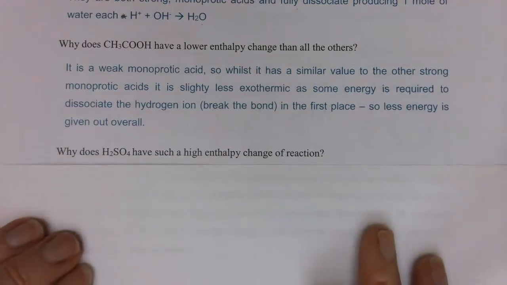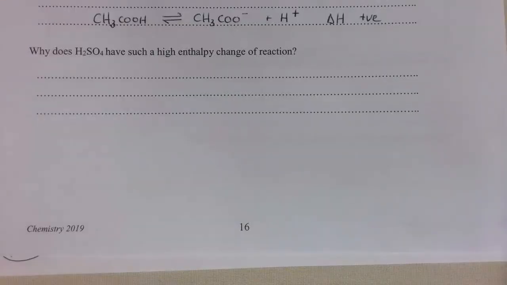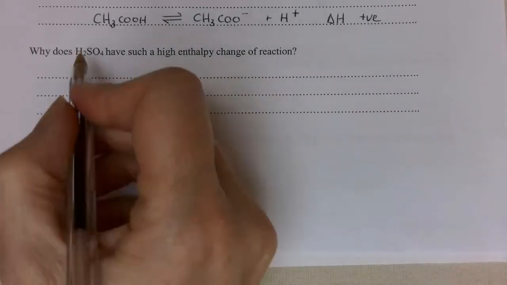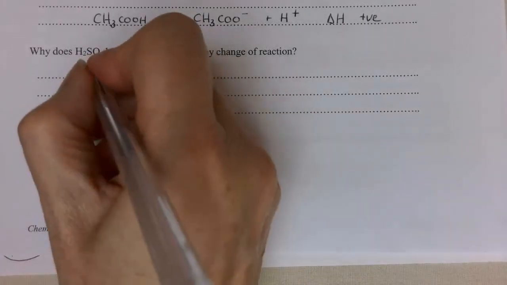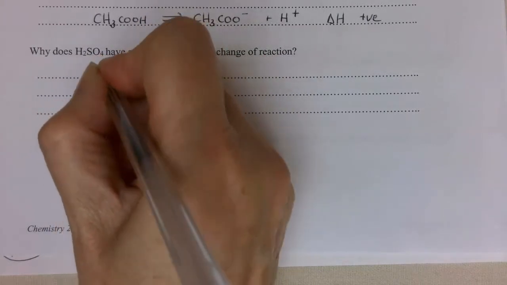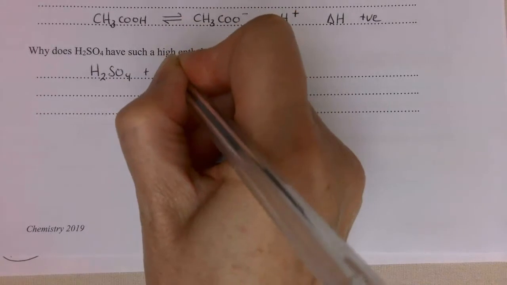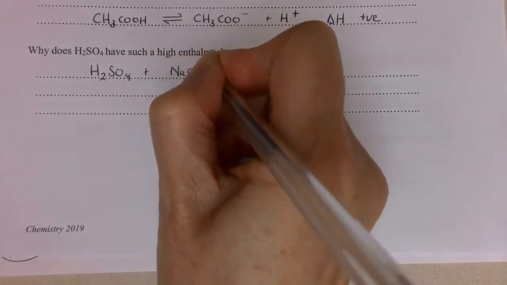So the last question is, why does H2SO4 have such a high enthalpy change of reaction? And it shouldn't surprise you that again we're going to start with an equation, or rather in this case 2 equations. So the H2SO4 dissociates, if you remember, twice. So H2SO4 and sodium hydroxide, NaOH.